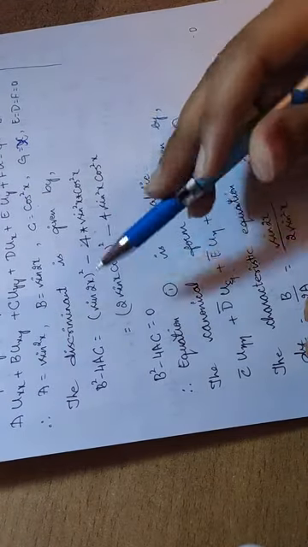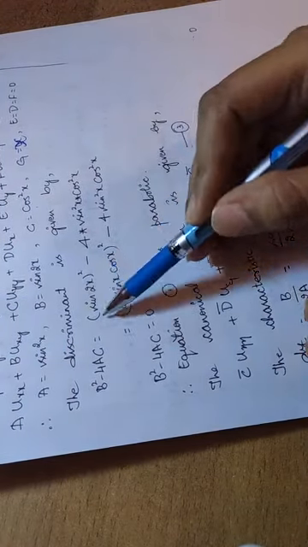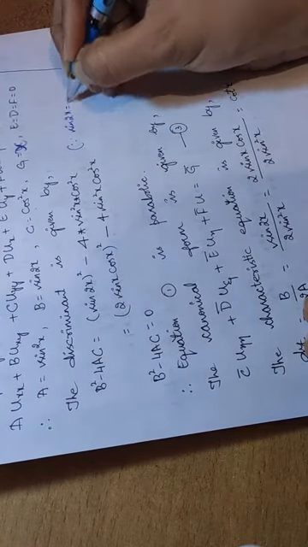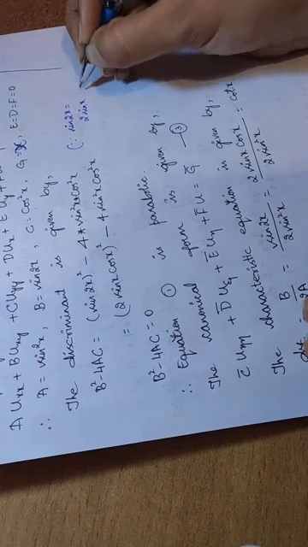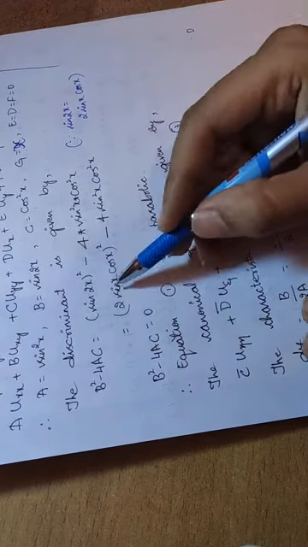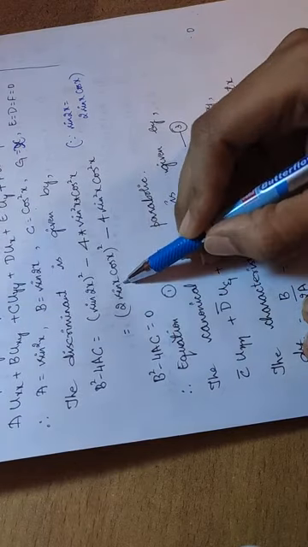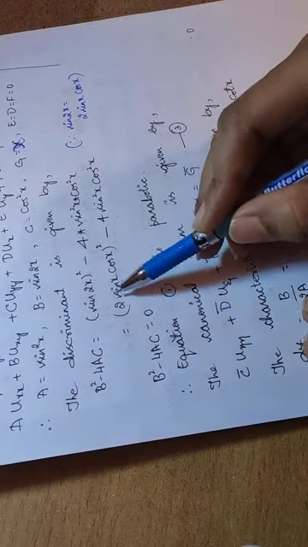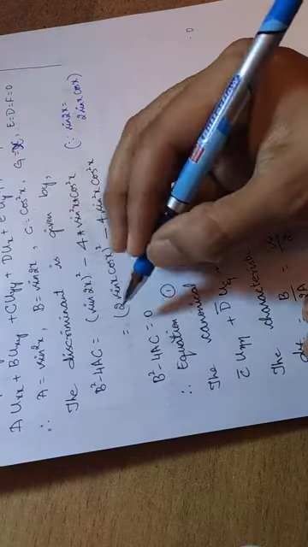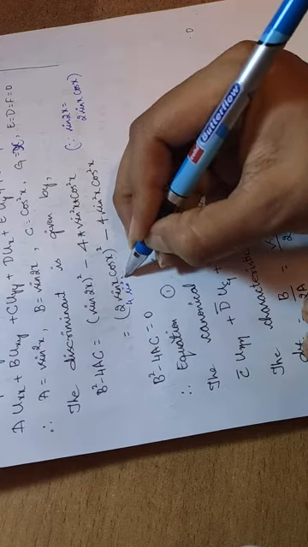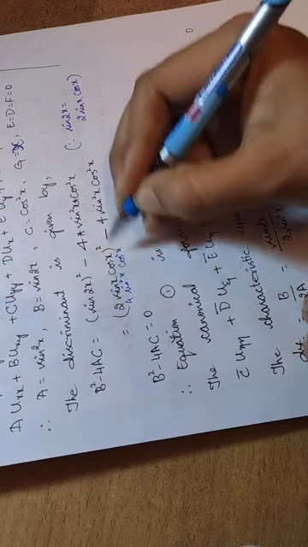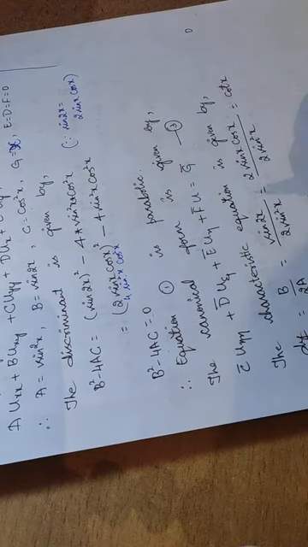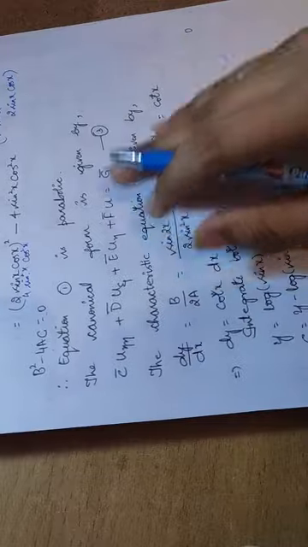The general formula for sin 2x is 2 sin x cos x. Substituting here, 2 sin x cos x whole square minus 4 sin square x cos square x. This is 4 sin square x cos square x, so plus and minus get cancelled. I will get b square minus 4ac as 0. So the nature of the given PDE is parabolic.